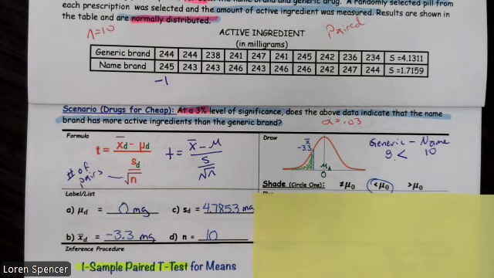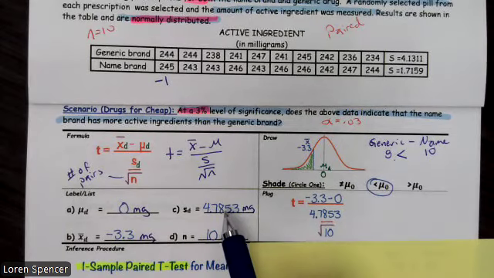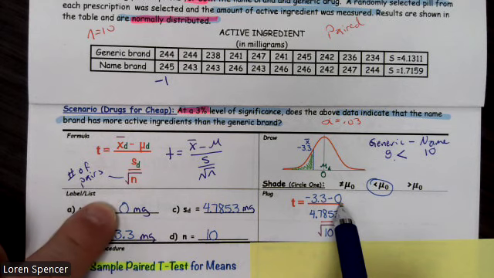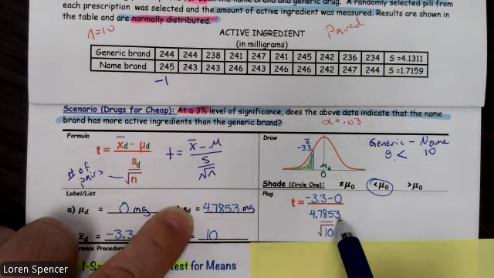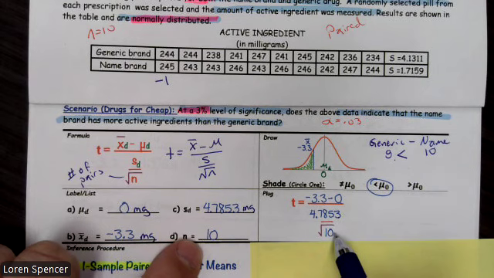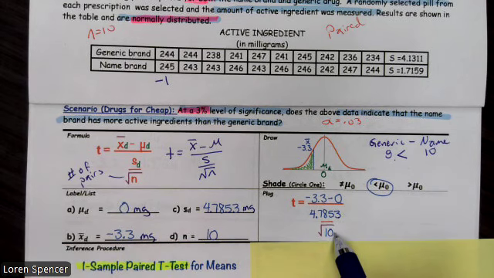All right. So I can go ahead and plug that information into my formula where X bar is negative 3.3. There's my population mean of 0. And here's my sample standard deviation of 4.785 and the number of pairs that I have. Our hypothesis.